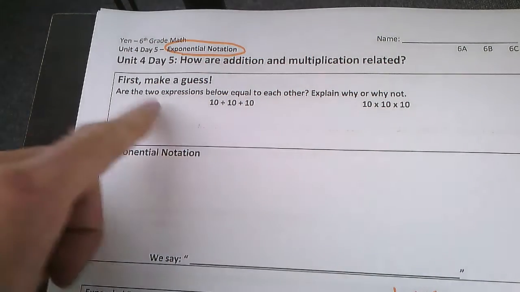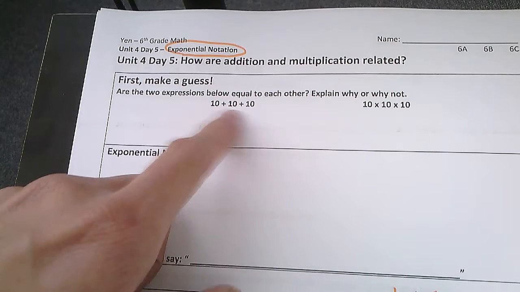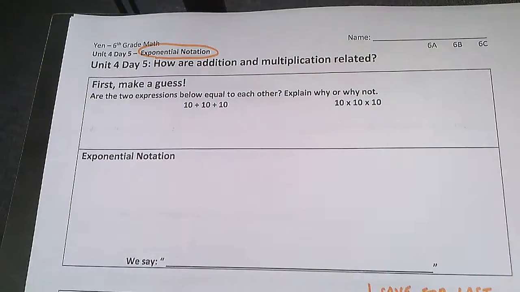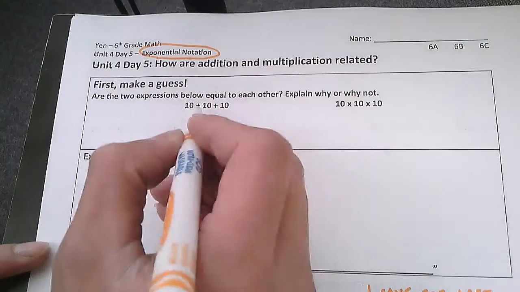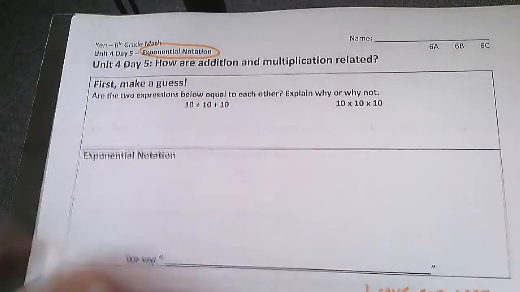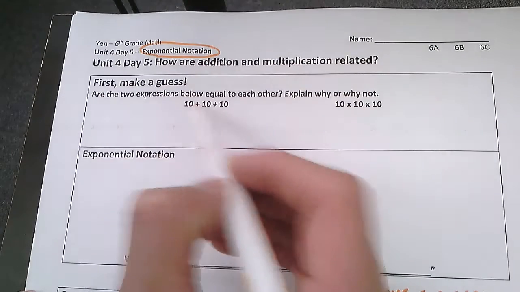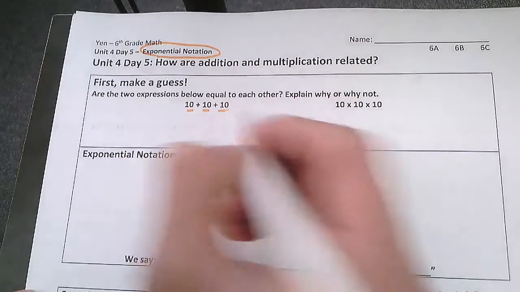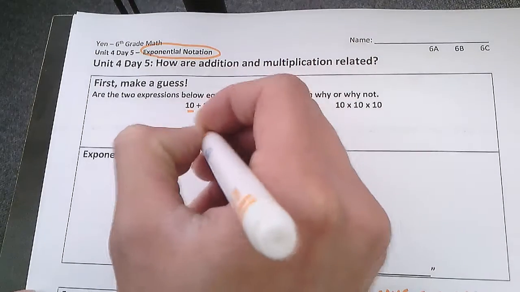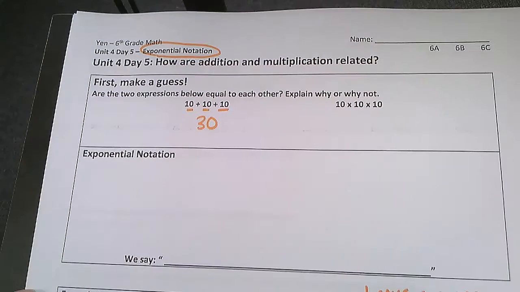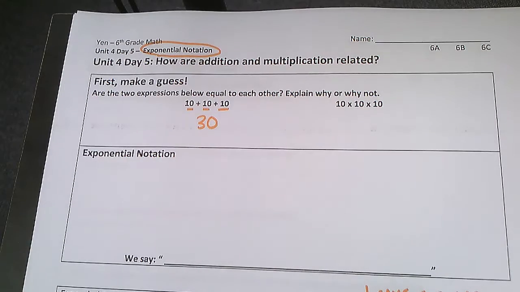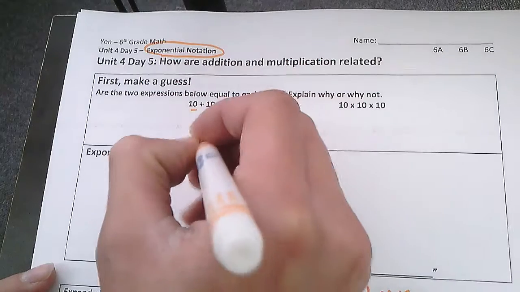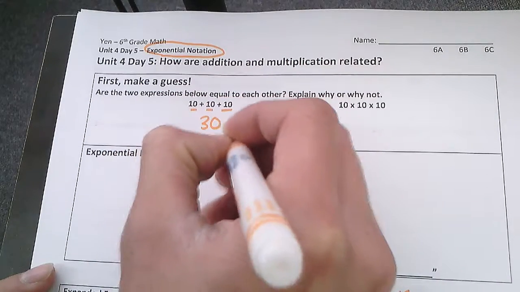The first part of class you had to make a guess if this is equal to this and explain why or why not. On the left side, we have 10 plus 10 plus 10. If you do the math out, 10 plus 10 is 20, and then you add another 10 on top of that, and you get 30. So we know that this is equal to 30. And last week, we also learned that if you have 10 and you're adding it 3 times, that's the same thing as 10 times 3.